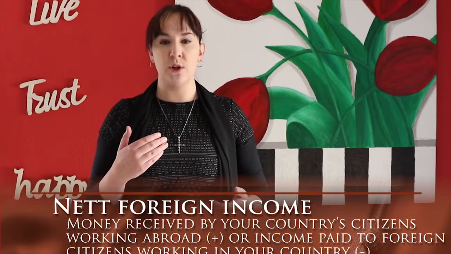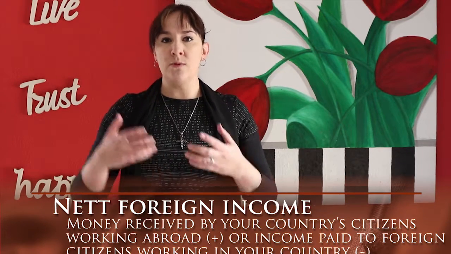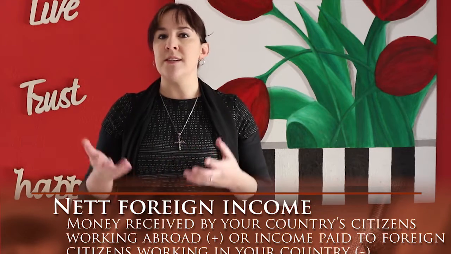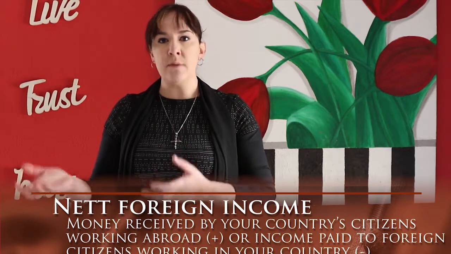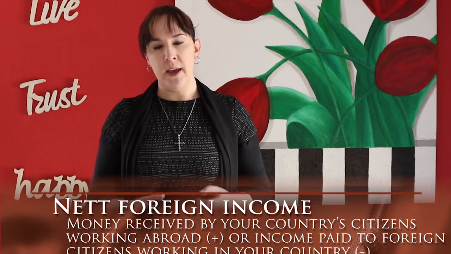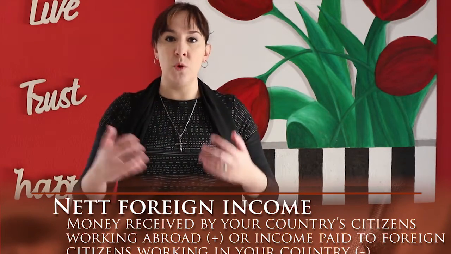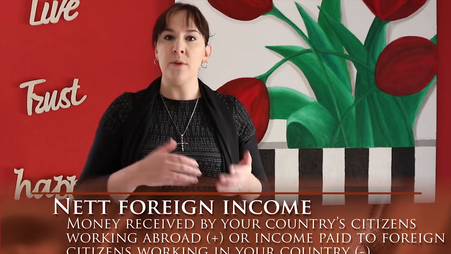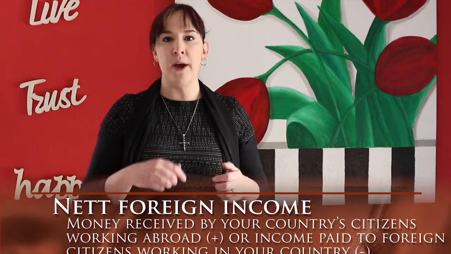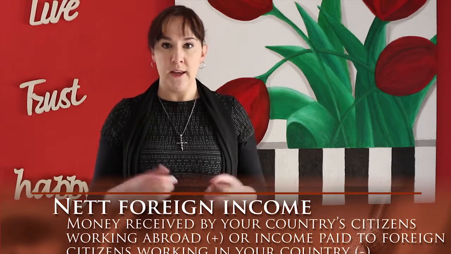Then another part of this net foreign income is also income transfers. Say you are working in Italy and receiving an income over there, but you're not necessarily an Italian citizen, then that money should come back to your country as a plus on the balance of payments. And vice versa, if you have other countries' citizens working inside your country, that would be a minus on your balance of payments, because that money needs to go back to the home country of that citizen if they want to take it out.